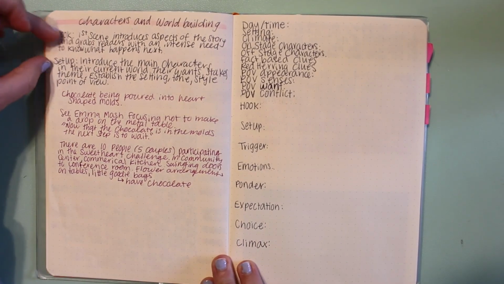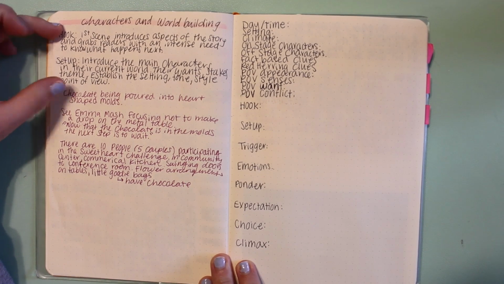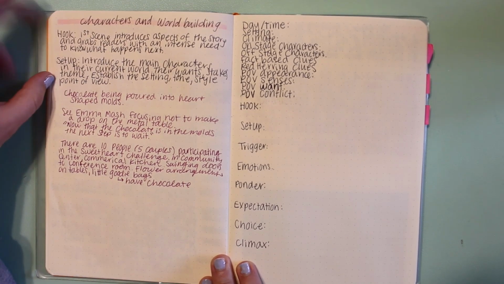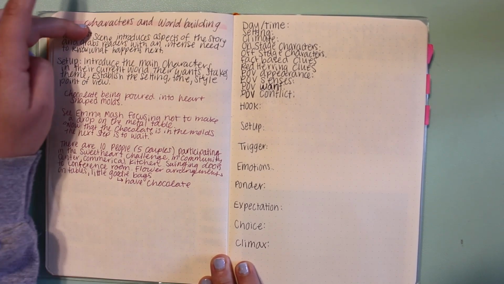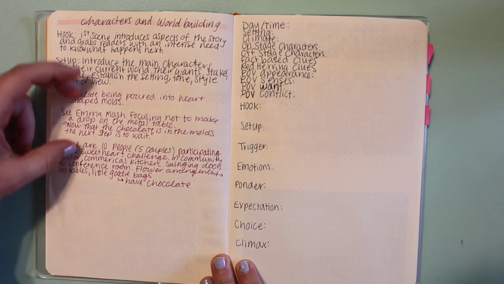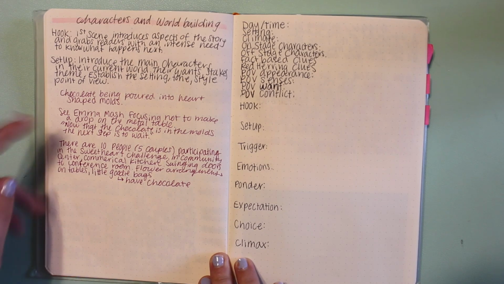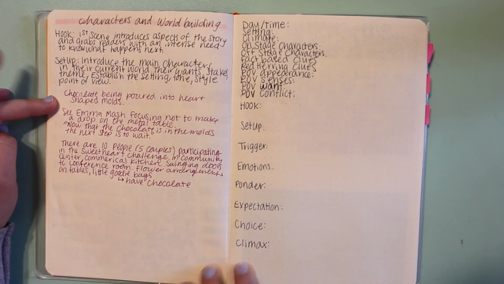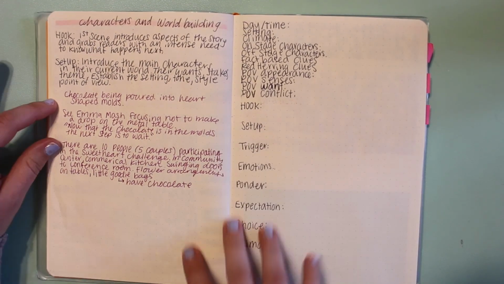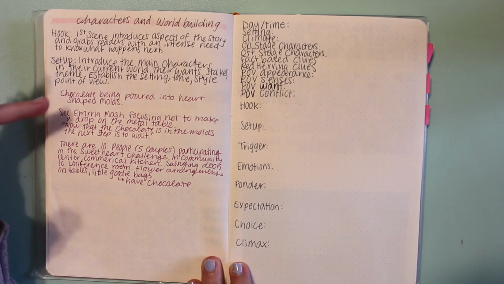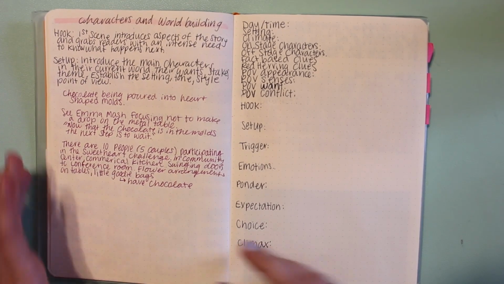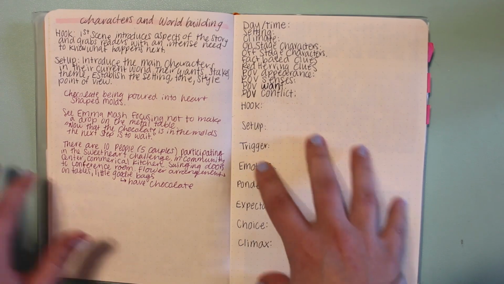So I have, in the black, what happens in this beat. So we're calling it the characters and world building. And I just kind of brainstormed some ideas here. Like this is how I think the image in my head for how it's going to open. So it's like chocolate is being poured into heart-shaped molds. So that is going to be the hook. That's going to be my first scene.